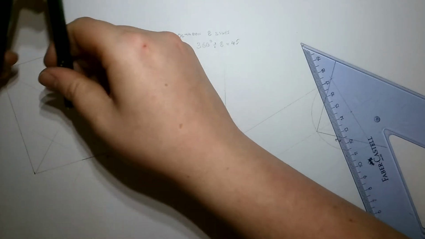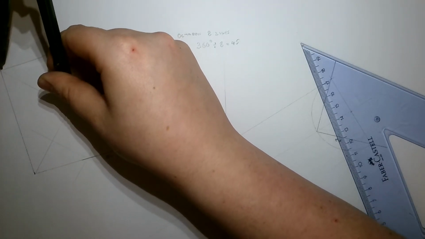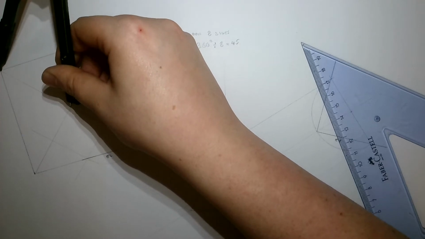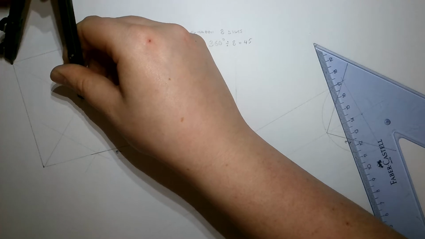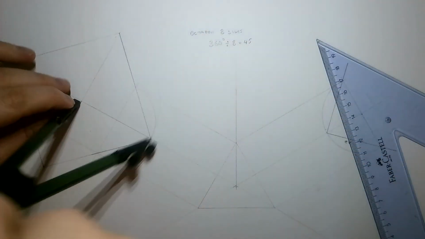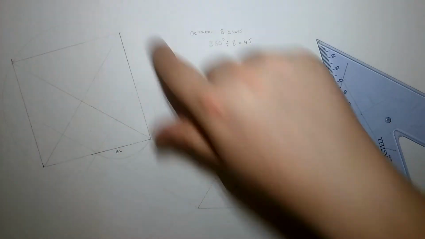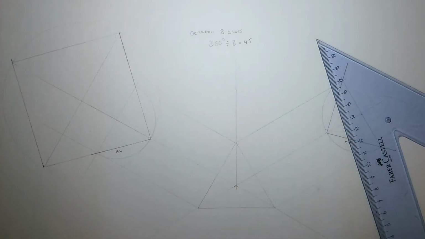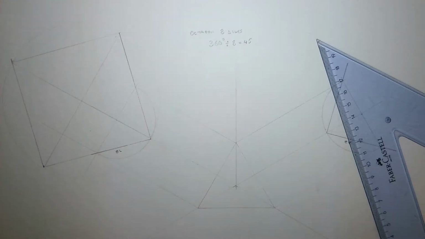What I'm going to do then is open my compass out to the length of one of these sides. Push you over a little bit so you can see what I'm doing. Make sure it's exact. And then draw one construction circle around it, all the way around, including all of these points.